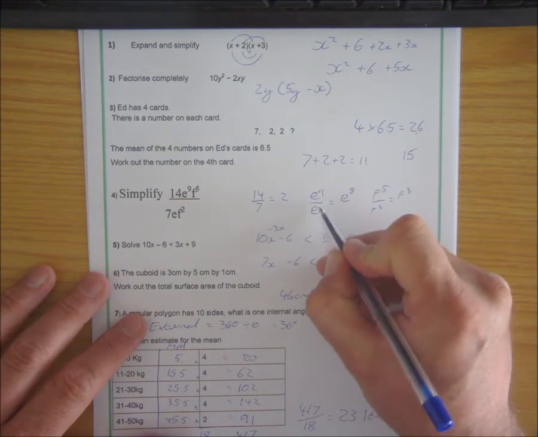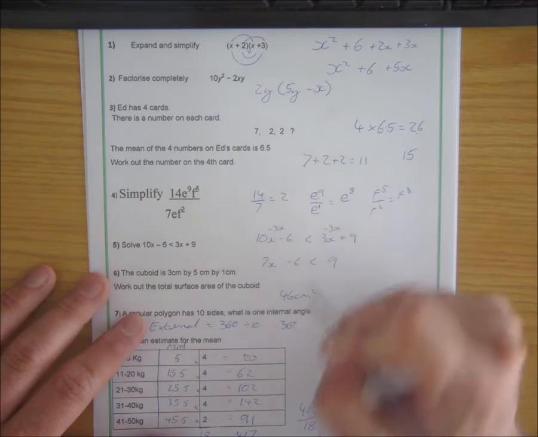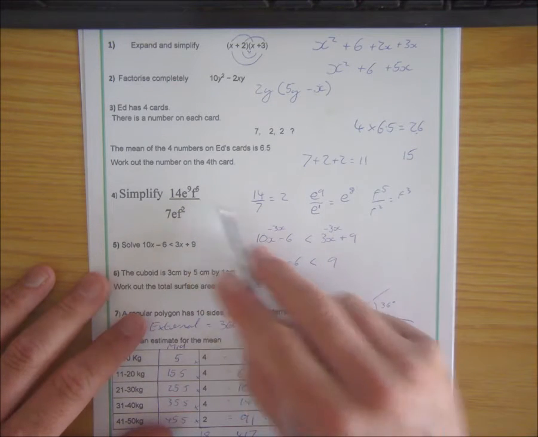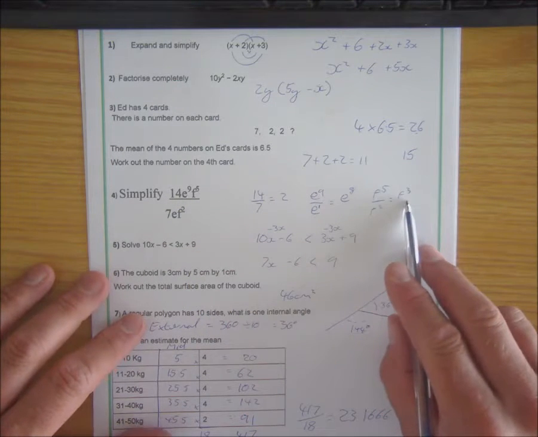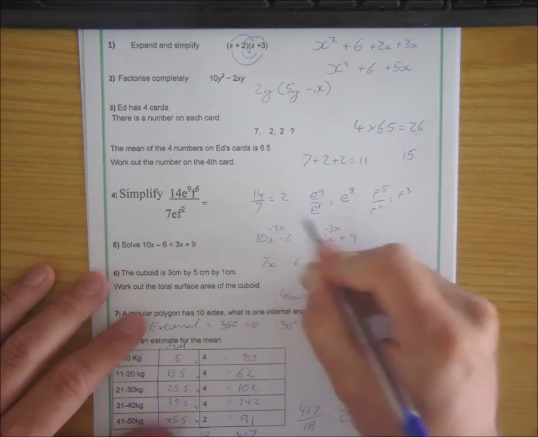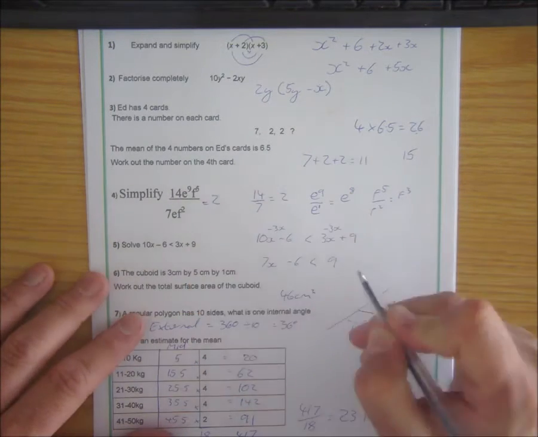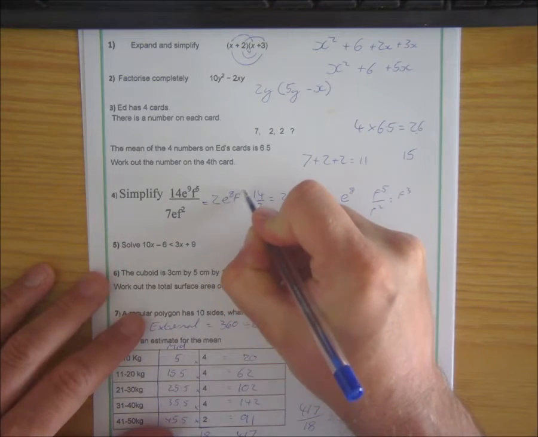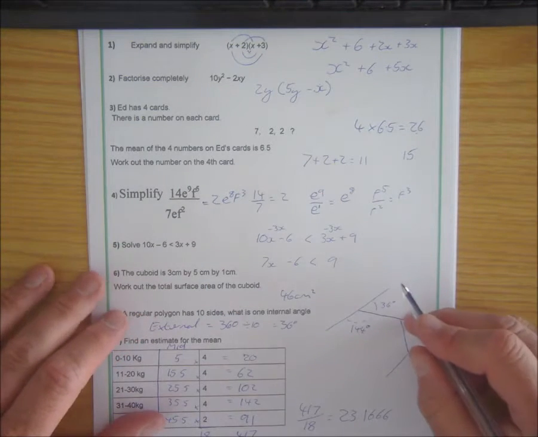Just remember that is e to the power of 1, but it won't show the 1. And f to the 5 divided by f squared is f to the 3. So the whole answer, putting all of those together, is 2 e to the 8 f to the 3. Just take it step by step.